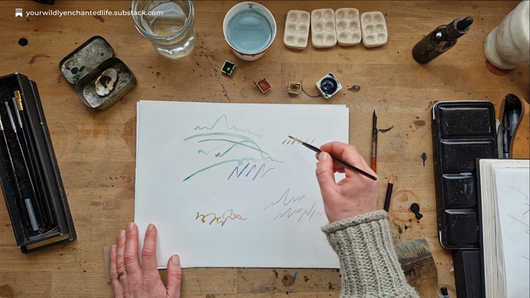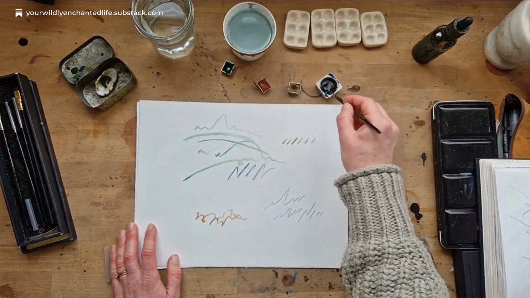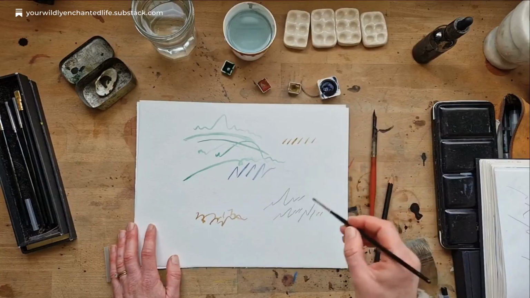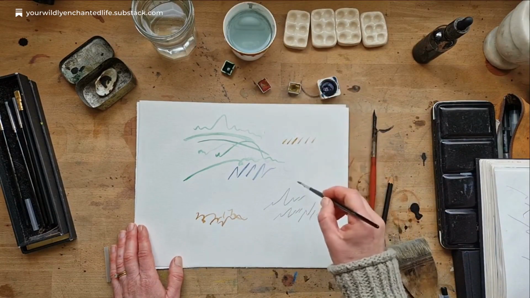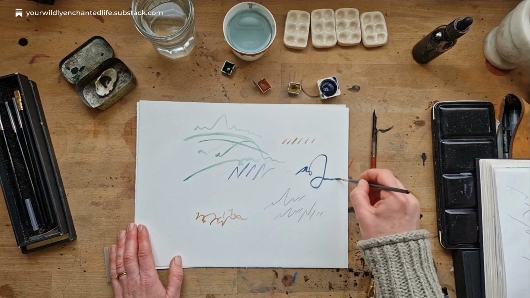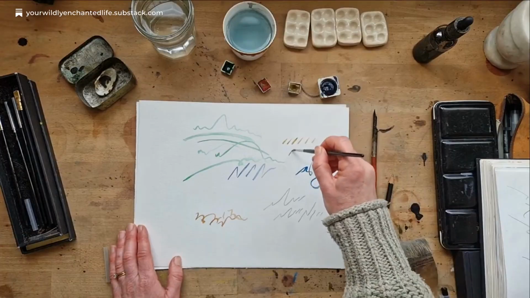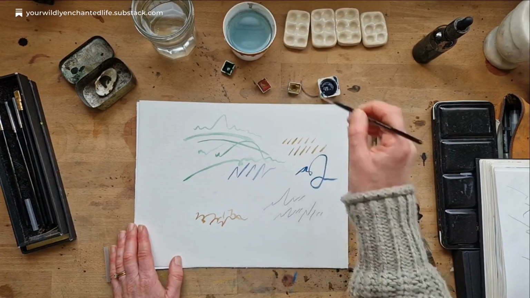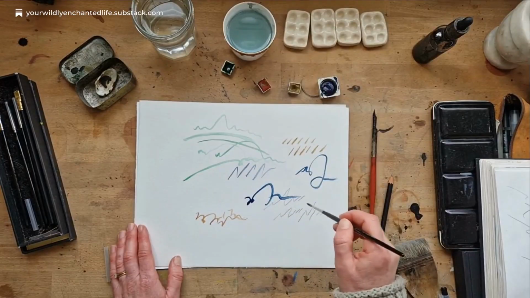Sounds like a little chiffchaff there. Little chaffinch, I think that was. That's the chaffinch. It's got a little splurge at the end of it.